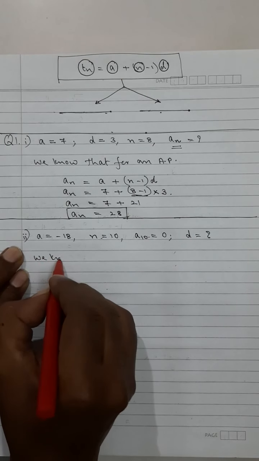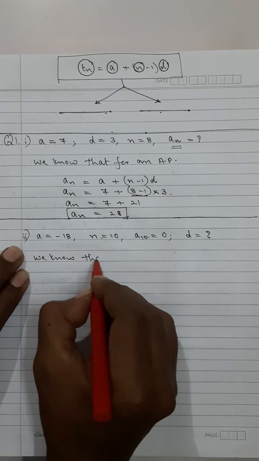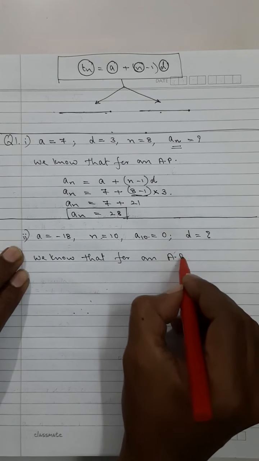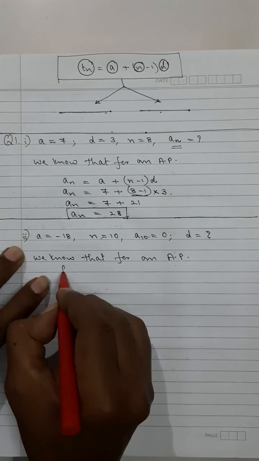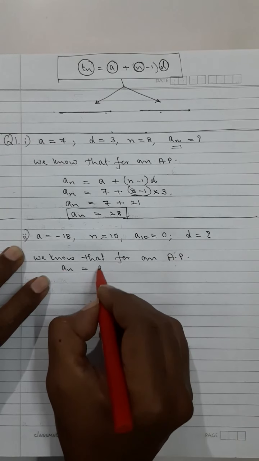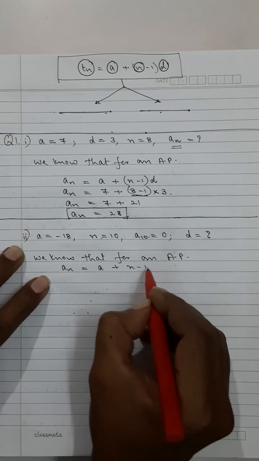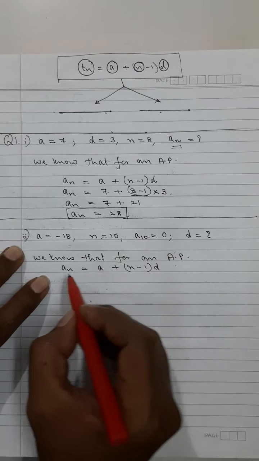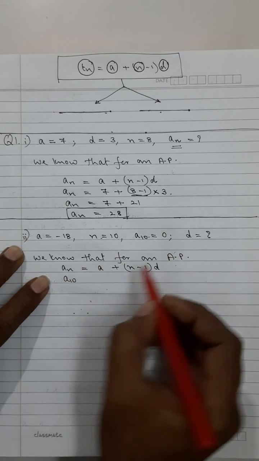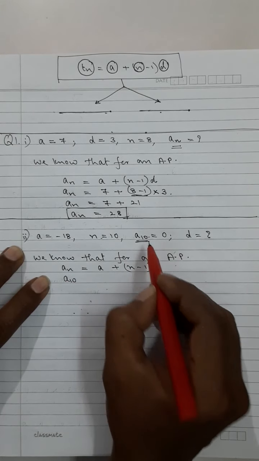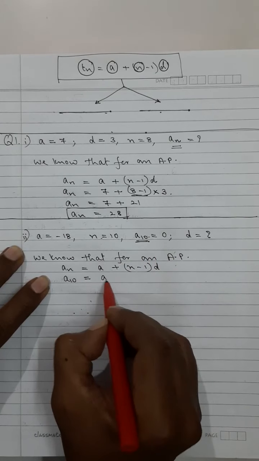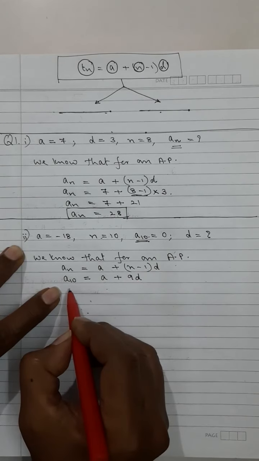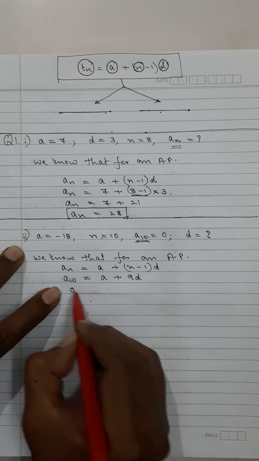We know that for an arithmetic progression, An is equal to A plus N minus 1 into D. Here we know the 10th term, so we write A10 is equal to A plus 10 minus 1, 9D.